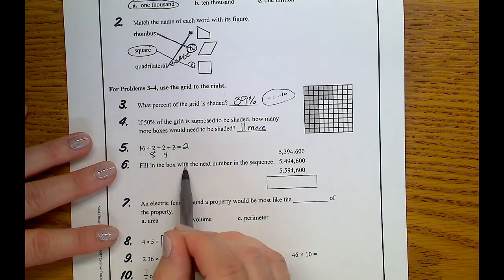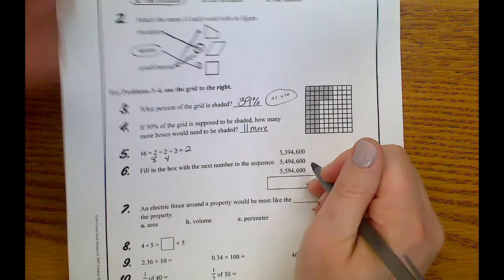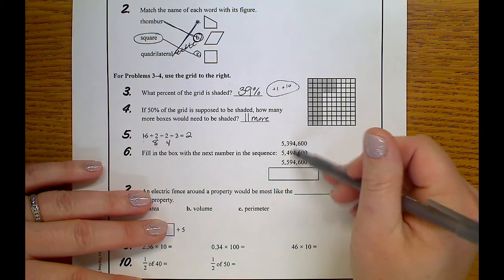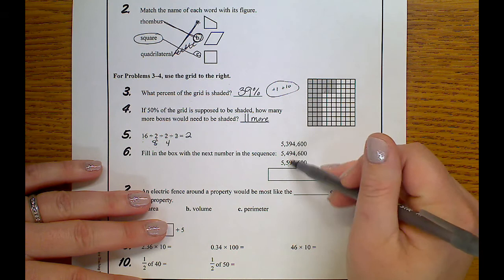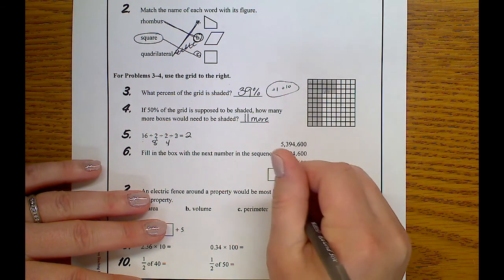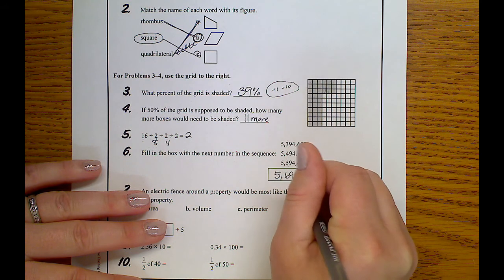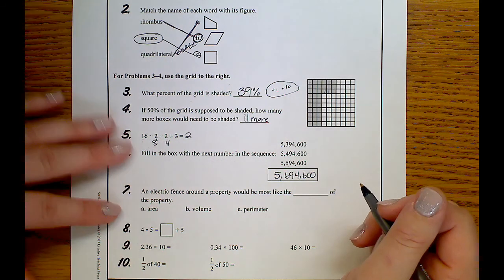Fill the box with the next number in the sequence. So the hundreds are the same, thousands are the same, 10,000s are the same, 100,000s are changing by 1 every time. So 3, 4, 5, and then 6. So I could keep everything the same. 5, 6, 9, 4, 6, 0, 0. And that would complete the pattern.